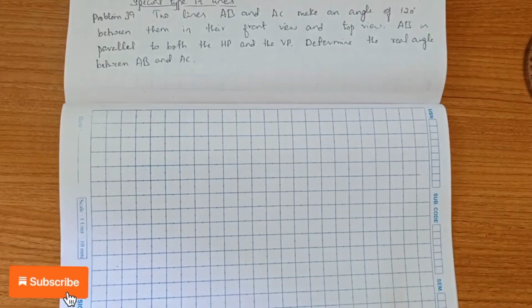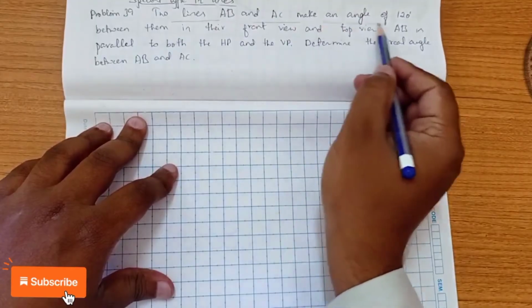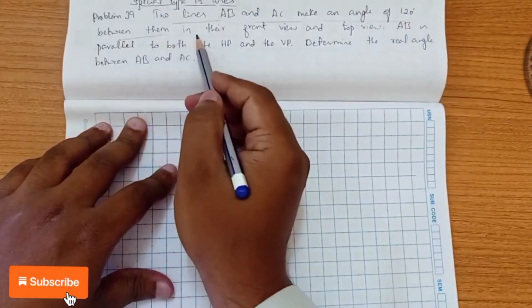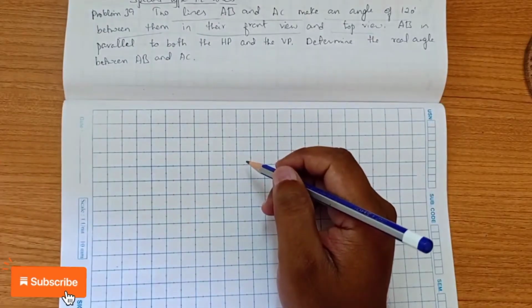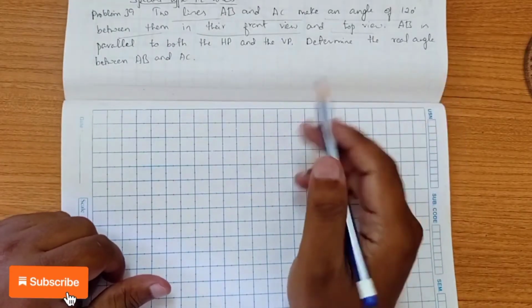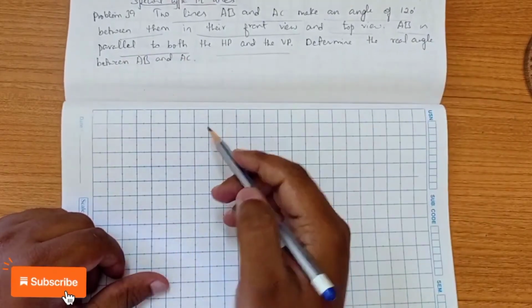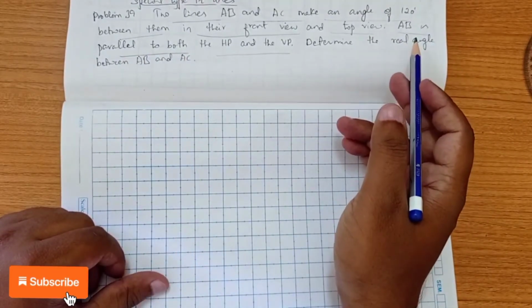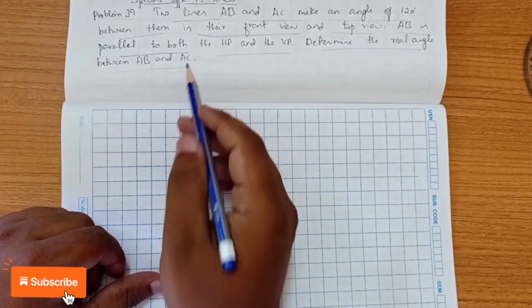It is one of the special types of problems in lines. It is problem number 39 from the CAD solution book. In this problem there are two lines given, AB and AC, which make an angle of 120 degrees between them in their front and top views. AB is parallel to both HP and VP. Determine the real angle between AB and AC.